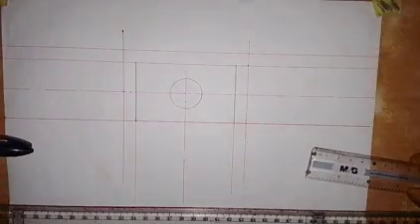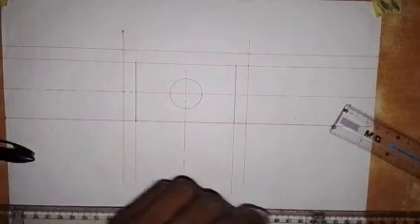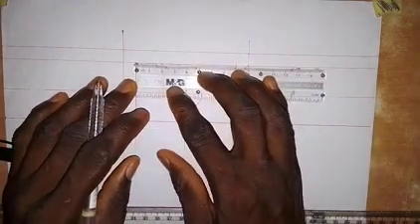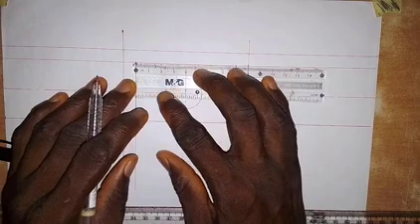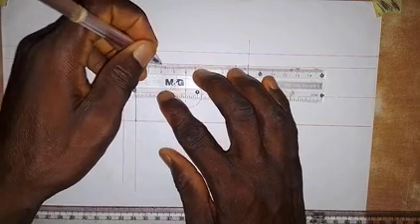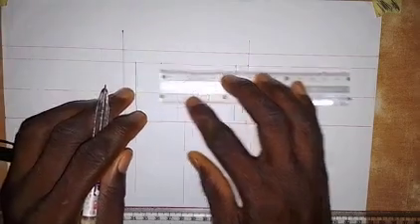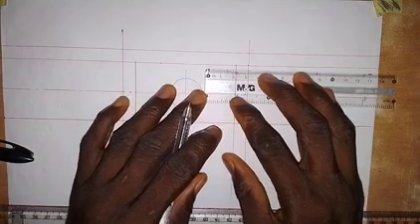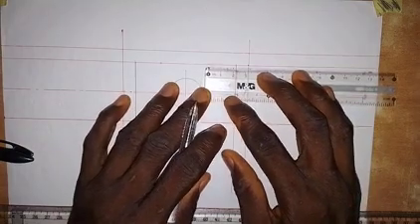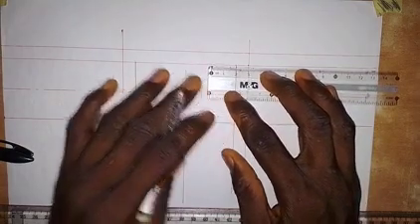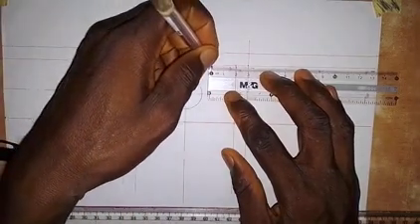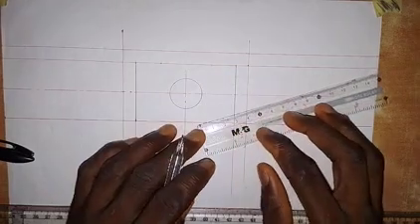What we are going to do now is, from this end here, I'm going to take a measurement of 20 millimeters. So this is 20 millimeters. Then I will come here and take 20 millimeters from this end. So this is 20 millimeters.